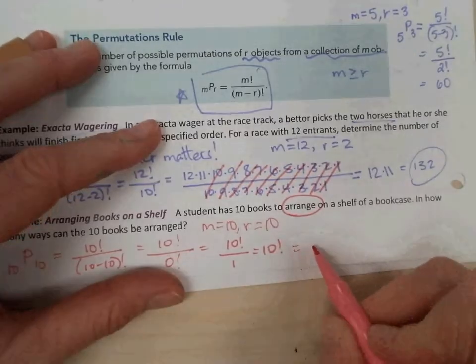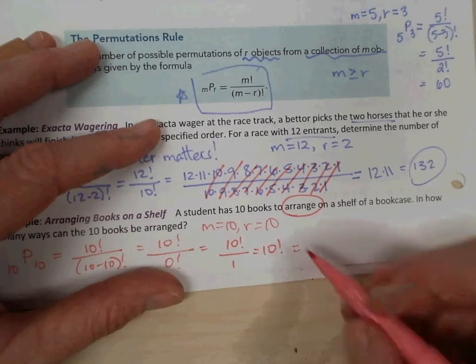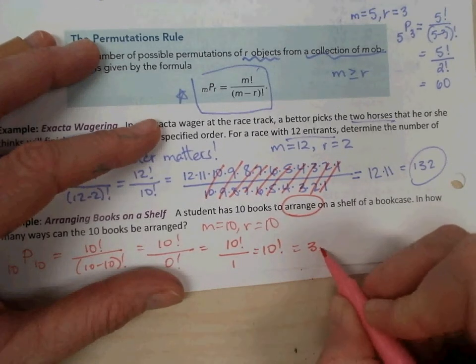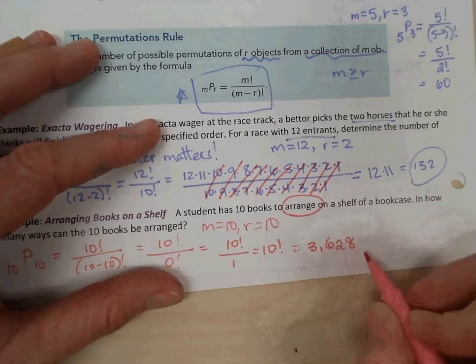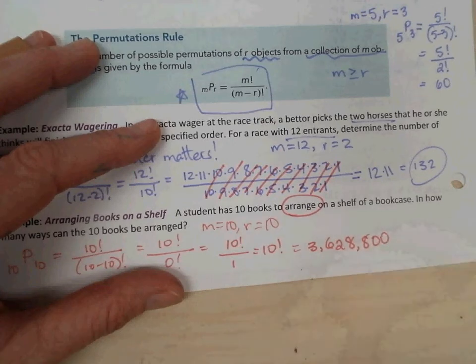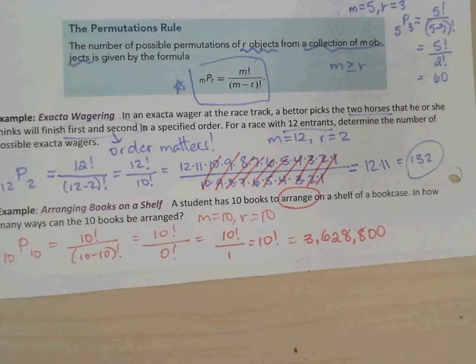Which equals what? 3,628,800. Did I write that right? Yes. Okay, thanks. More than you could possibly fathom ways to arrange 10 books on a shelf.